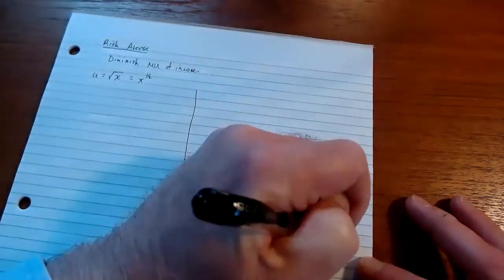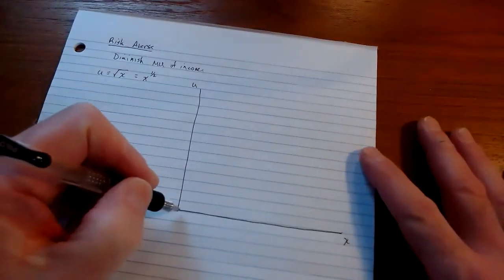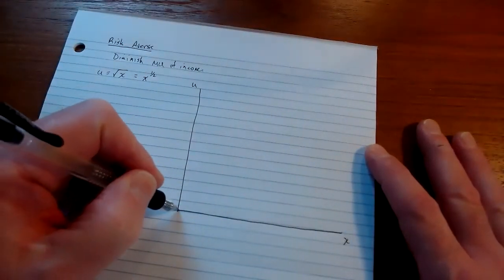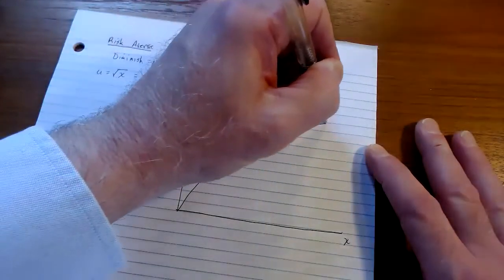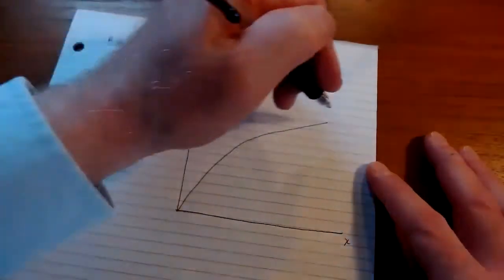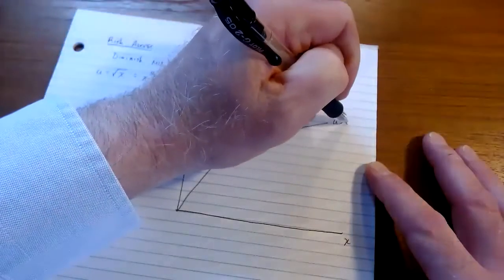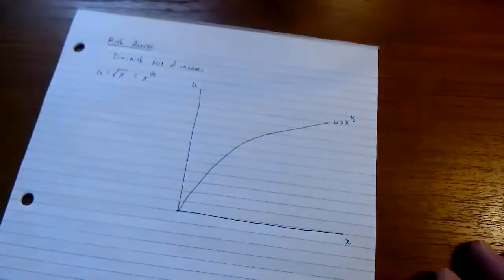So in this case, if that's x and utility, if utility is equal to the square root of x, then the utility function is going to increase at a decreasing rate. It's going to look kind of like that. Okay. So this is utility equals the square root of x.